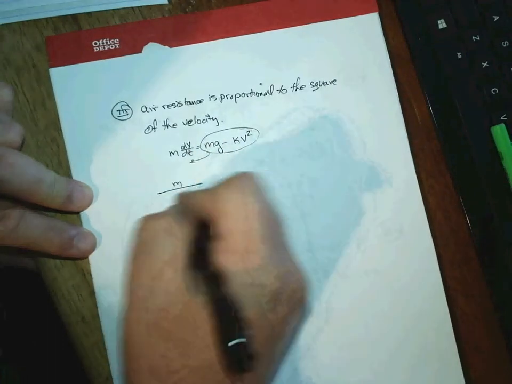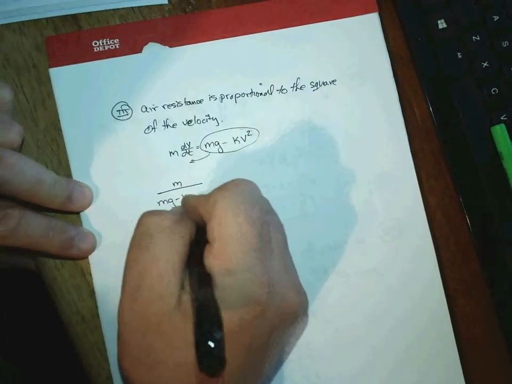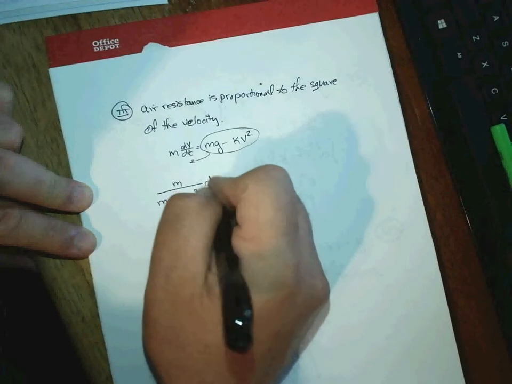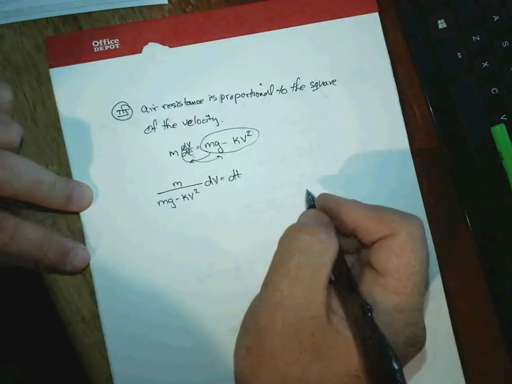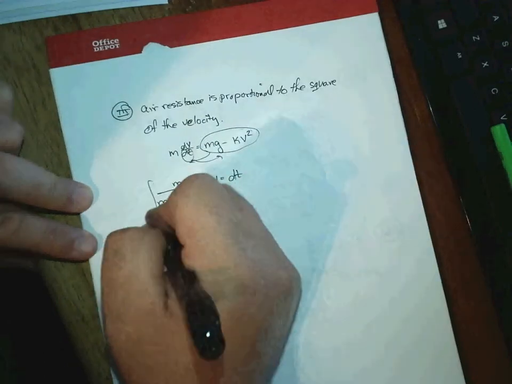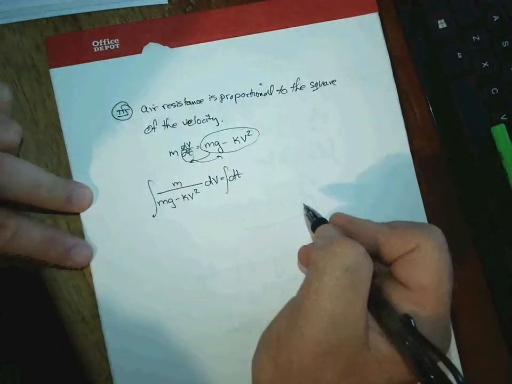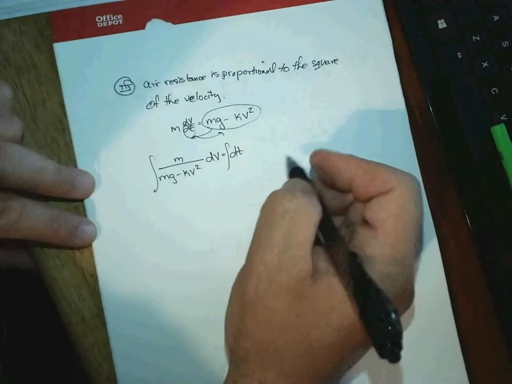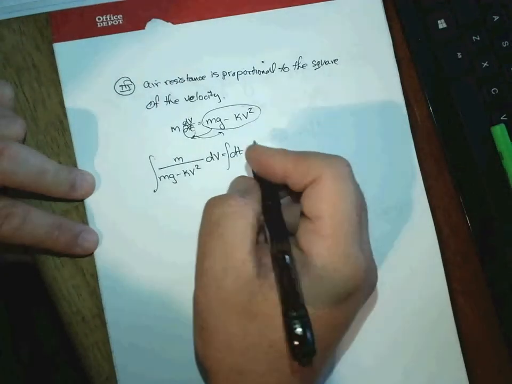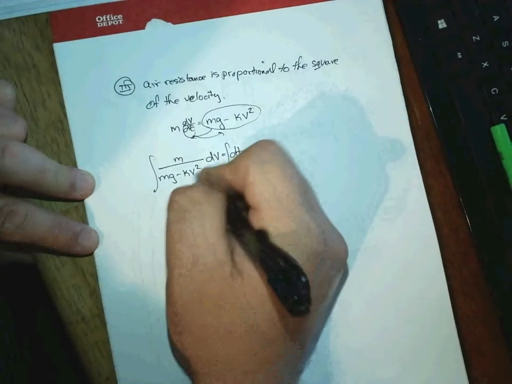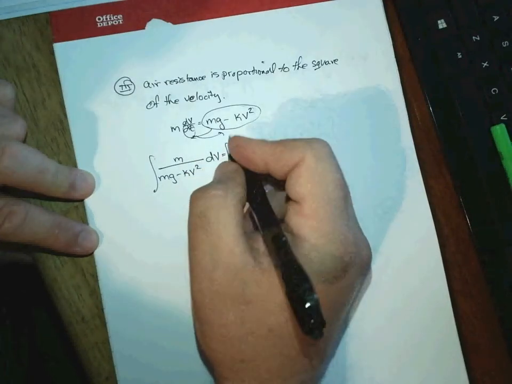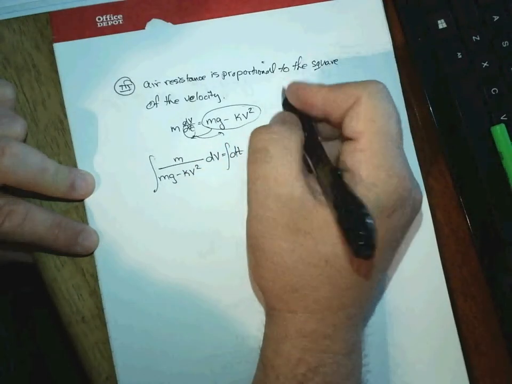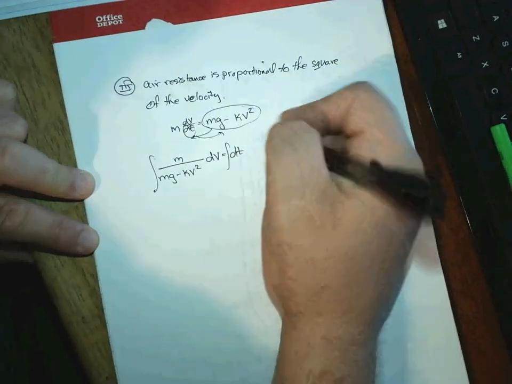So this is going to come down into the denominator. And this dt, I'm going to move that up on the right-hand side. Okay? And that means now, once the variables are separated, I'm allowed to express the solution as an integral of these. Now, how am I going to integrate this? Well, I'm going to use partial fraction decomposition.